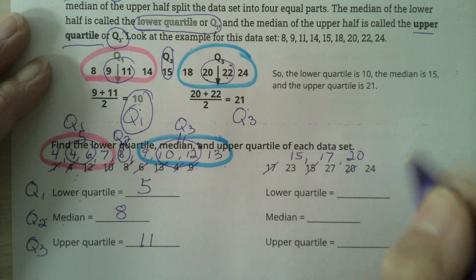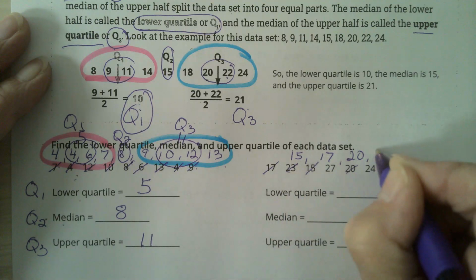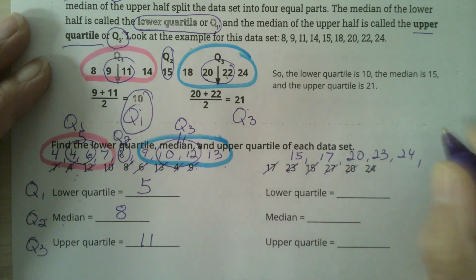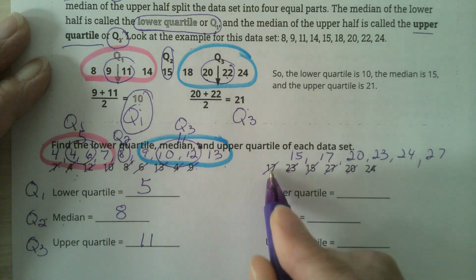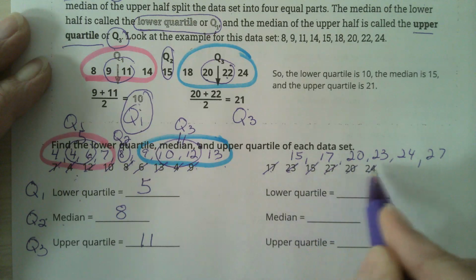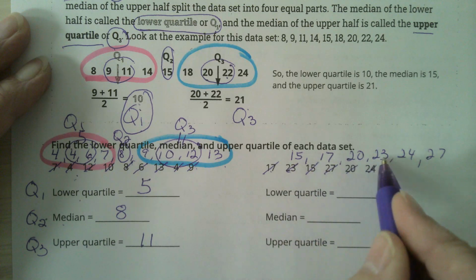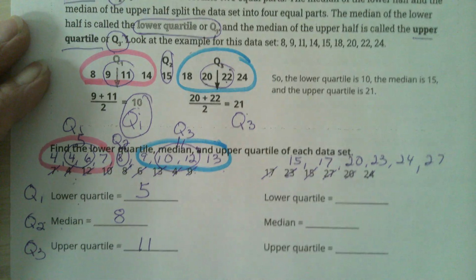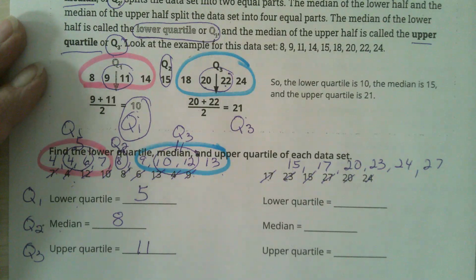20, 23, 24, and 27. 1, 2, 3, 4, 5, 6. So I have all of the numbers that I need. All right, now our middle number.